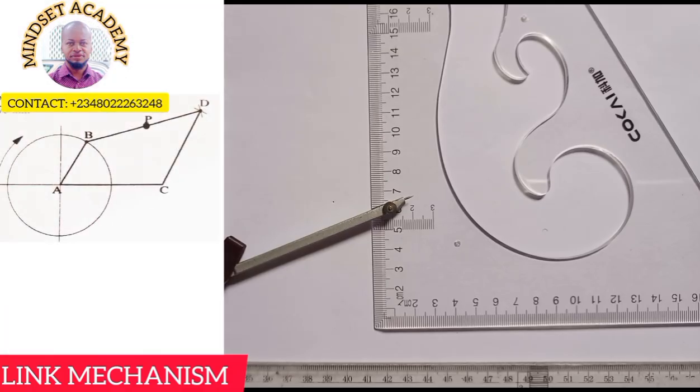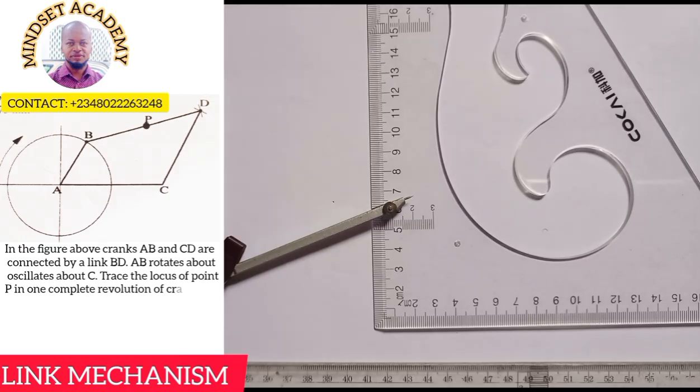And the question says, in the figure above, crank AB and CD are connected by a link BD. AB rotates about A while CD oscillates about C. Trace the locus of P in one complete revolution of crank AB.